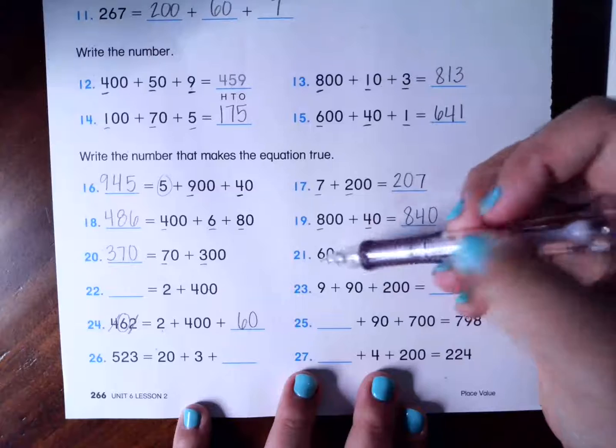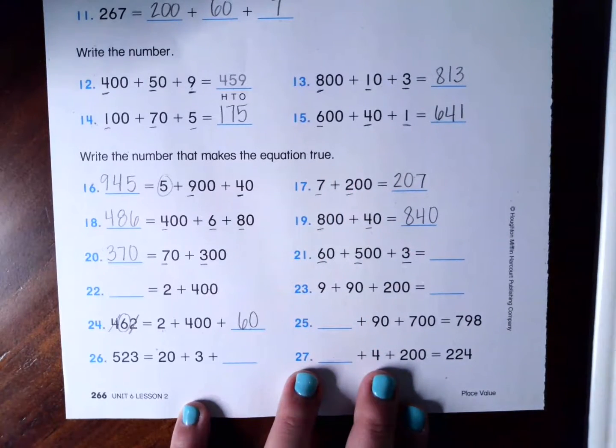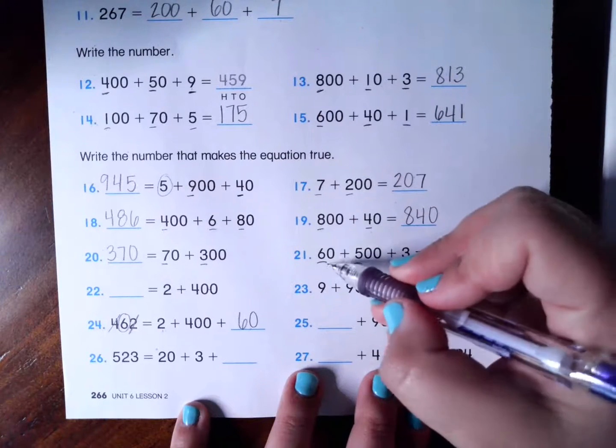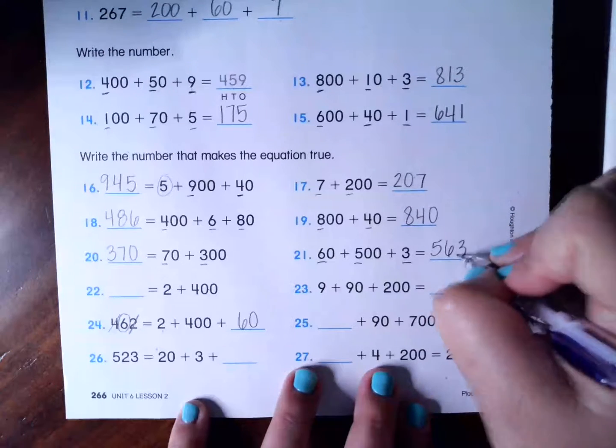Number 21, we have 60, 500, and 3. So I'm going to start with my biggest number, which is a 5. Then I'm going to move down to my tens, which is a 6, and then to my 3.